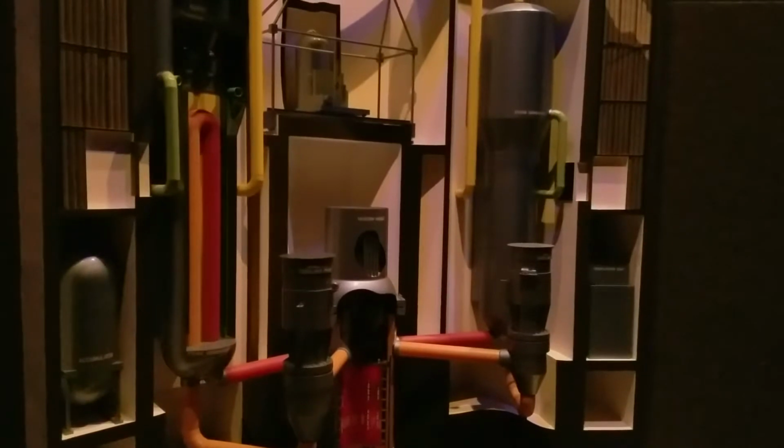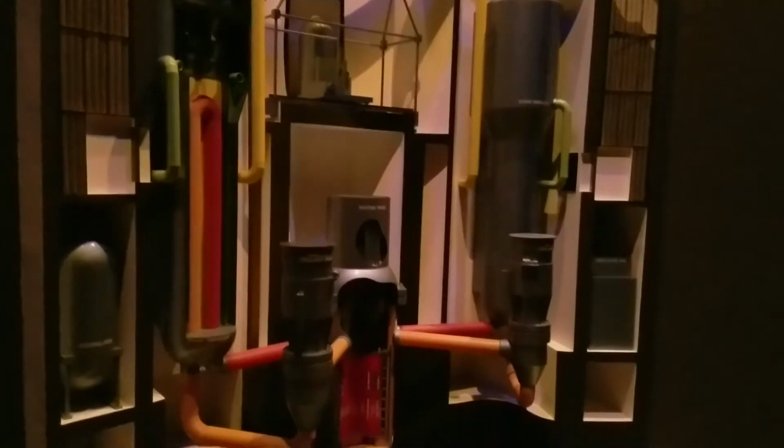This is the containment building, which houses the nuclear steam supply system. That is, the reactor itself and the 4 heat exchangers called steam generators, where the steam is generated.